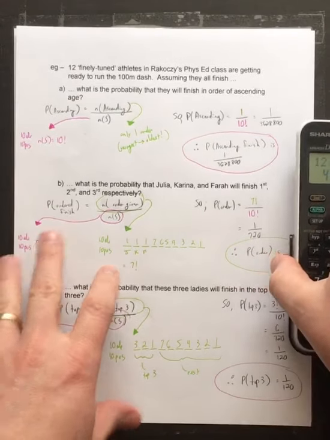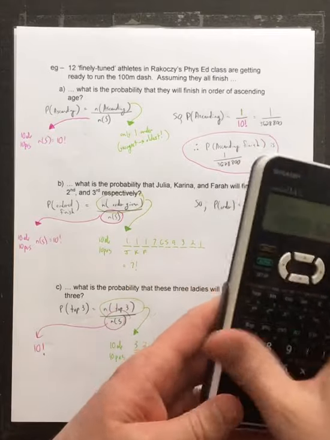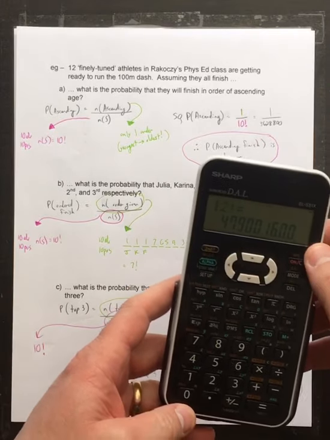Okay, in that case, actually writing it as a fraction is a little bit better, because if you write it as a decimal to 4 decimal places, it's going to look like nothing, 0.0000.